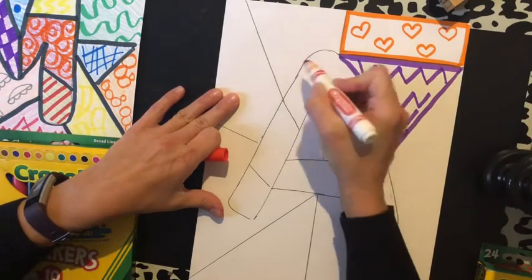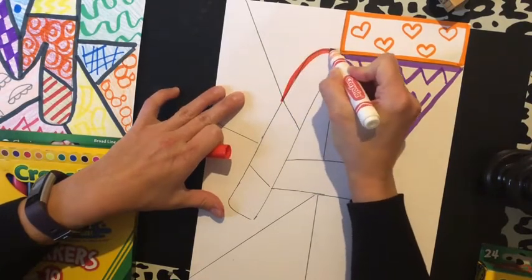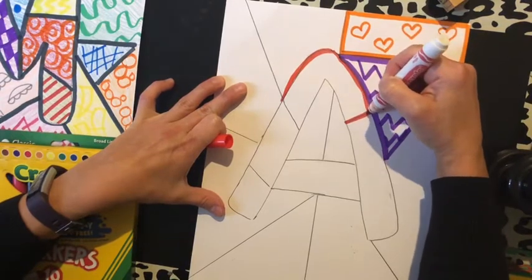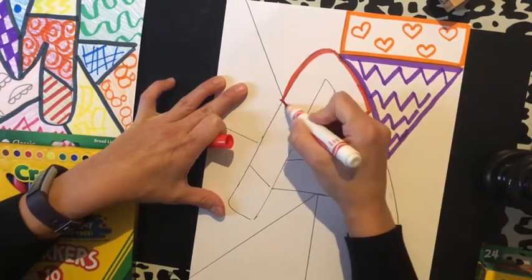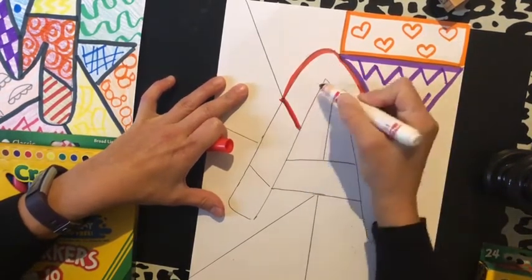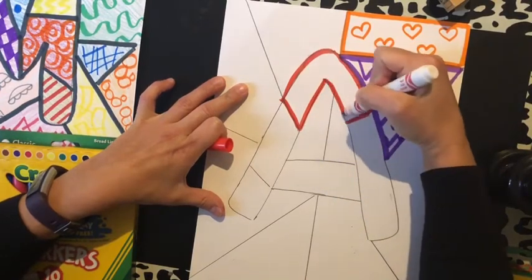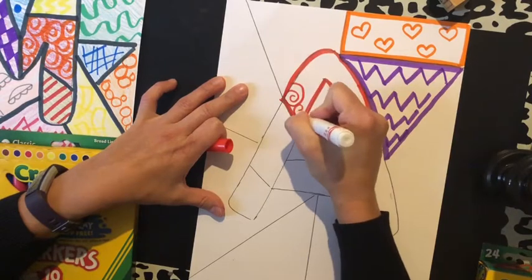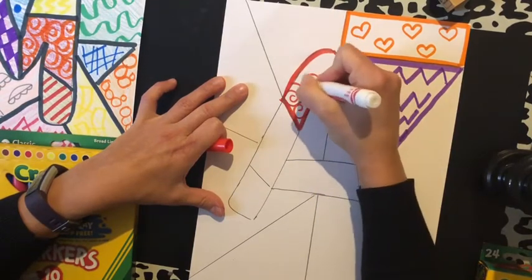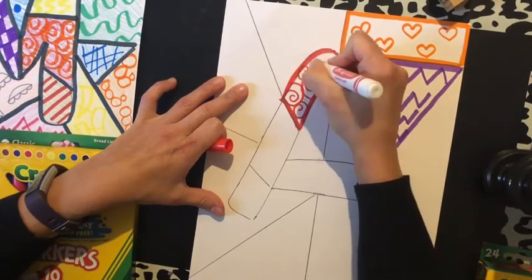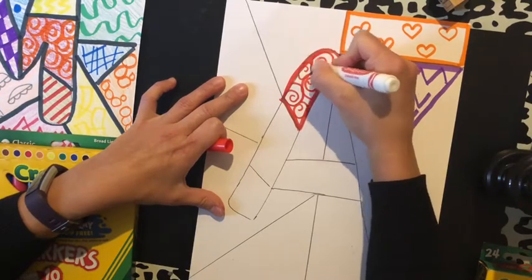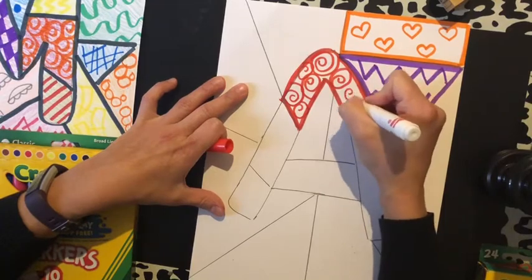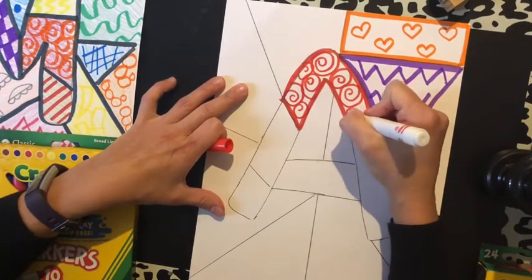So now if I start into my letter A, I'm gonna have my red line run next to the purple. And this one I'm gonna come up with the spiral line, which kiddos know that one's my favorite. And so you might notice that I'm kind of having the spiral fill up the whole space. You can do it however you want.